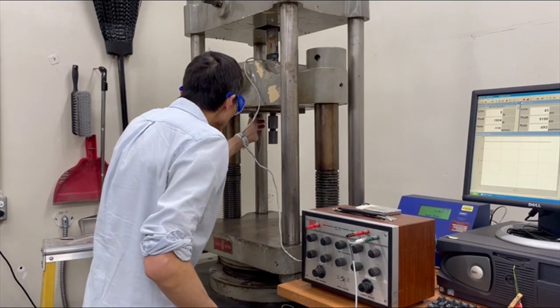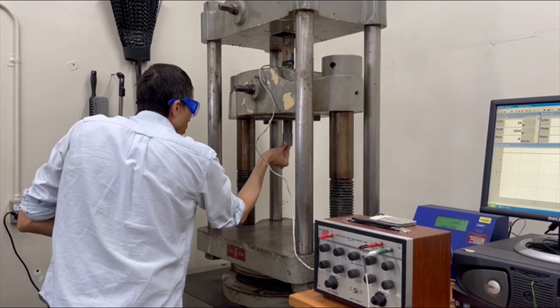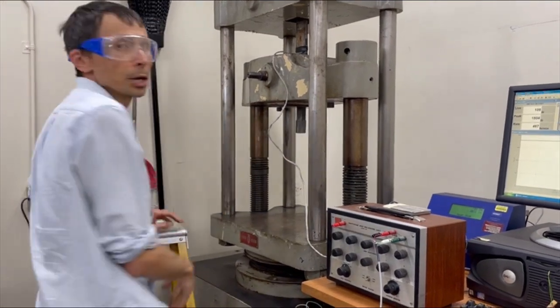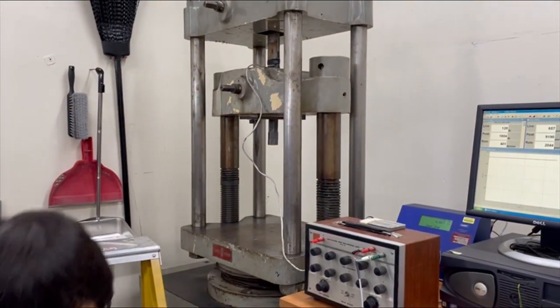I think that should do it. When we're done, I'll take out the specimen so you can photograph it. Okay, there, I think it's nice and tight. Got both bolts in on the bottom. See that? So now the specimen is completely in place.